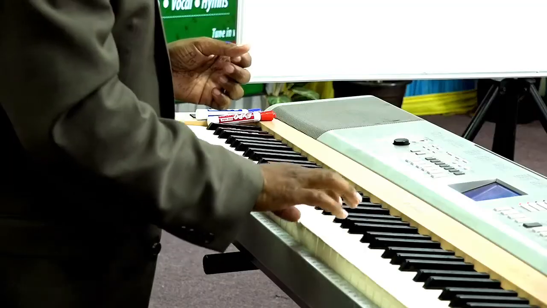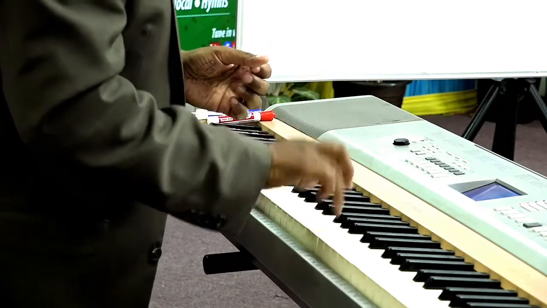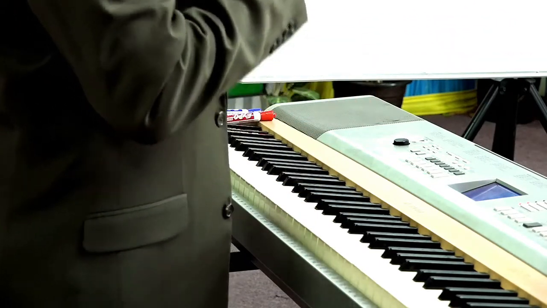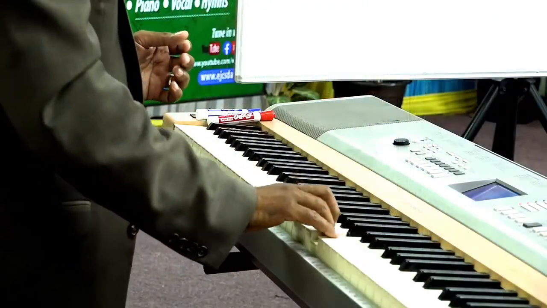So you'll have a space between the notes. Legato is smooth and connected. So there is place for staccato playing and there's place for legato playing.